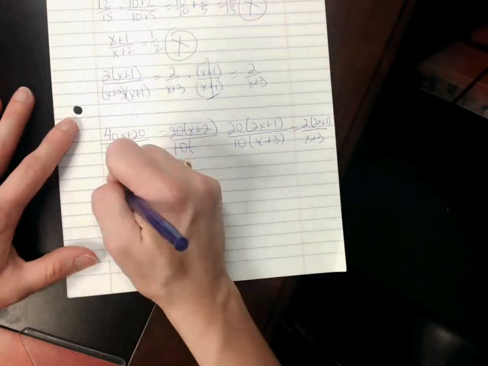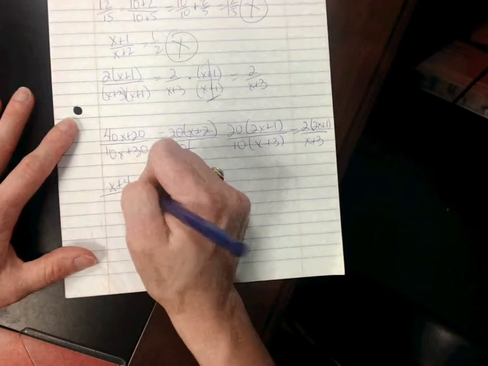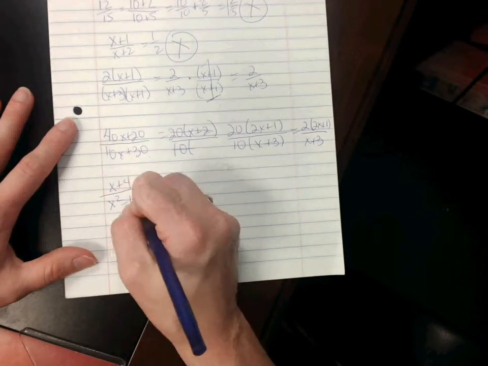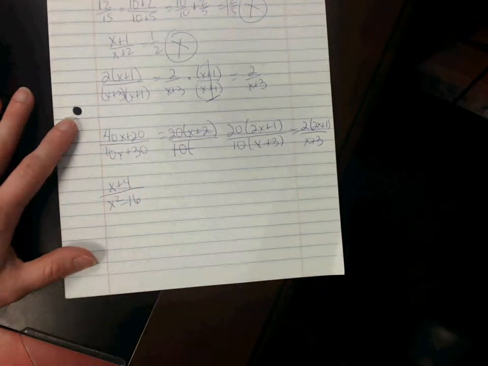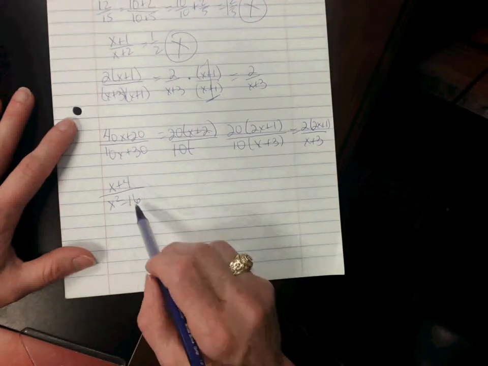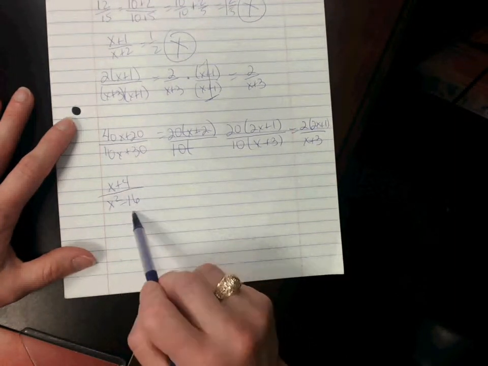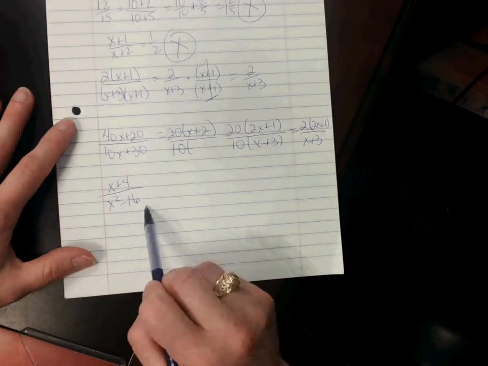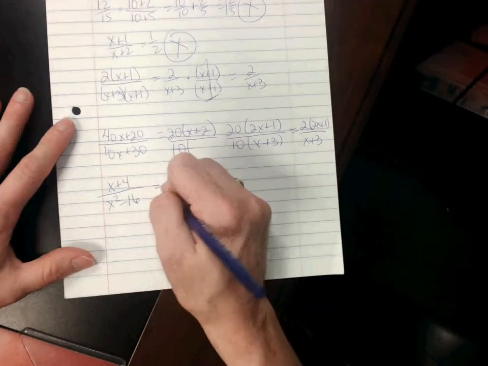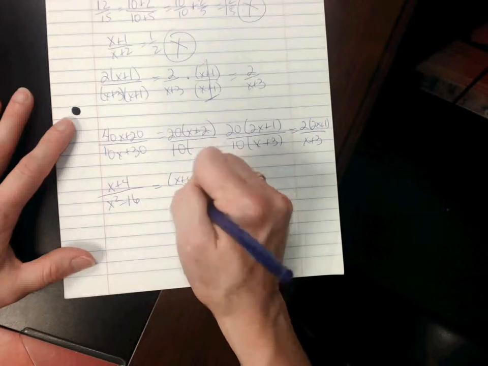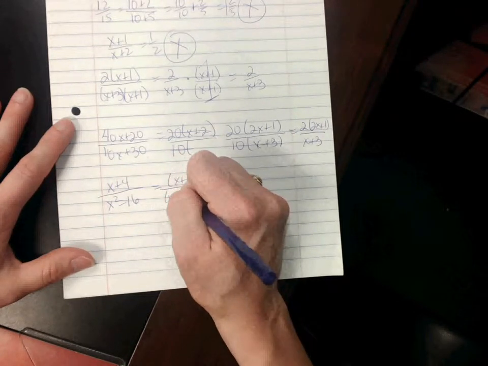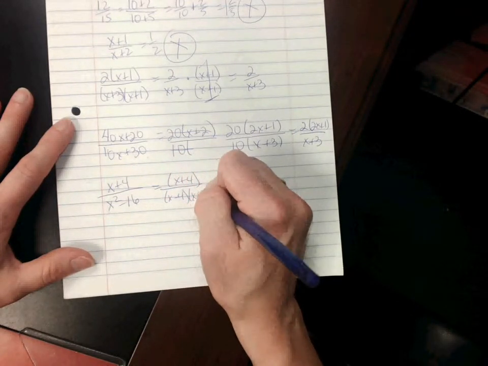Let's do another one. I've got 4x over x squared minus 16. Again, I cannot cancel these x's. I cannot reduce this 4 and 16. But I can factor this. Remember, this is a difference of squares. So I've got x squared, and I've got 4 squared. So I can write this as x minus 4 times x plus 4.